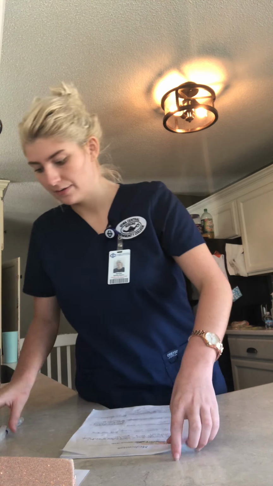When you go to the patient's room, you can have your drug cards or drug book, and then your patient's MAR.